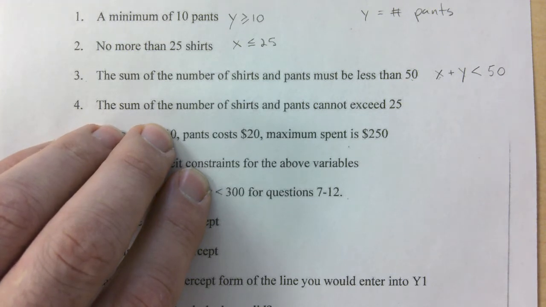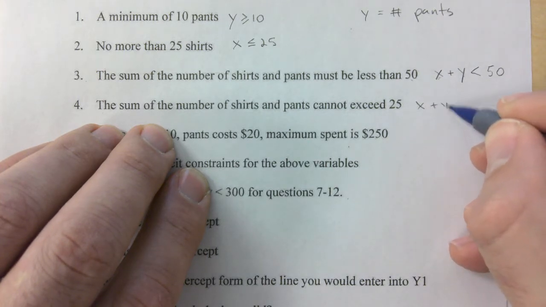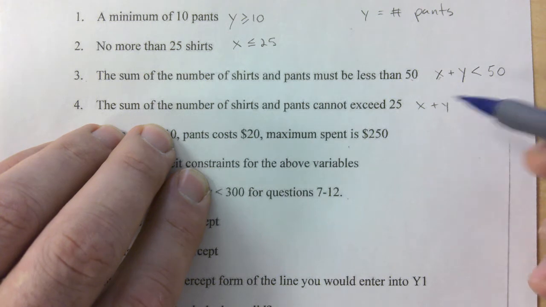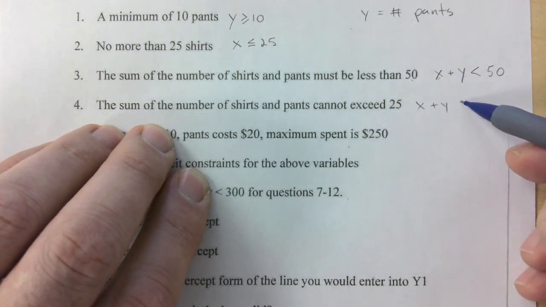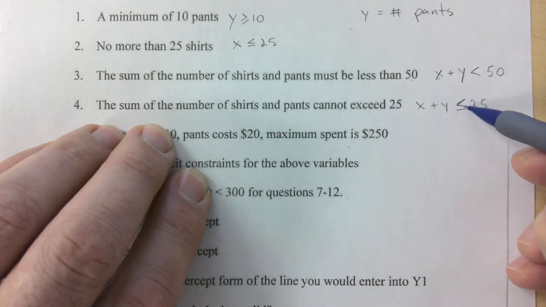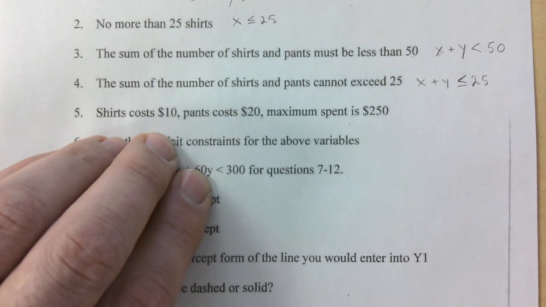Okay? The sum of the number of shirts and pants cannot exceed 25. So X plus Y cannot exceed 25, but it could be 25, right? So that has to be less than or equal to 25. So if you are getting this, you're on the right track, okay?